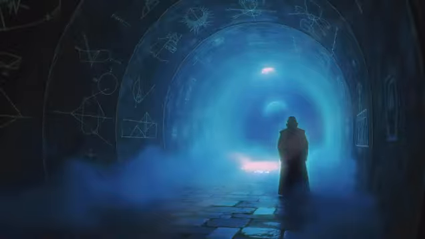Lava cools into igneous rock. Sedimentary rocks form from compressed layers. Metamorphic rocks form under heat and pressure. The rock cycle transforms rock types over time.